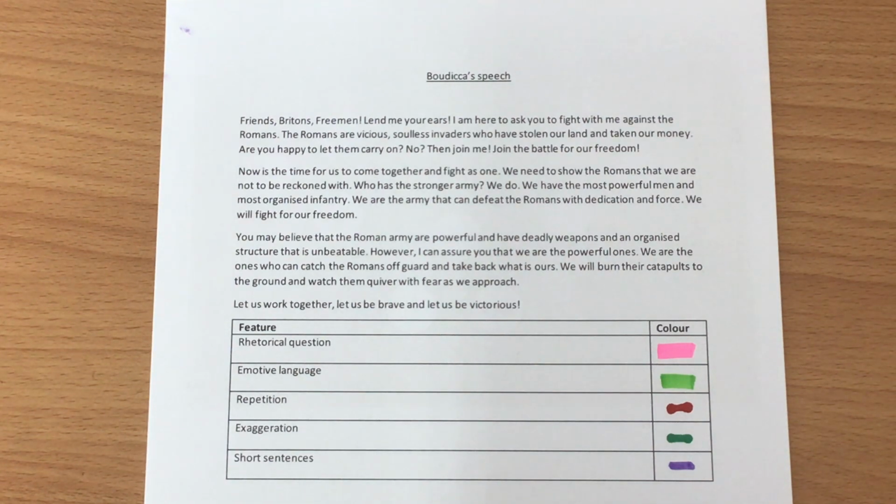Now is the time for us to come together and fight as one. We need to show the Romans that we are not to be reckoned with. Who has the stronger army? We do. We have the most powerful men and the most organised infantry. We are the army that can defeat the Romans with dedication and force. We will fight for our freedom.